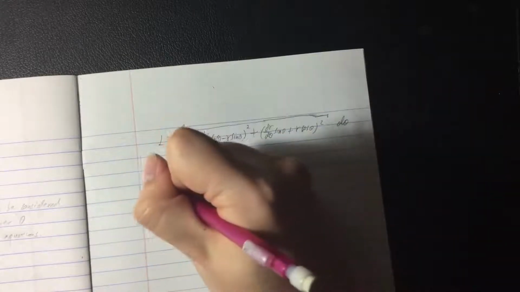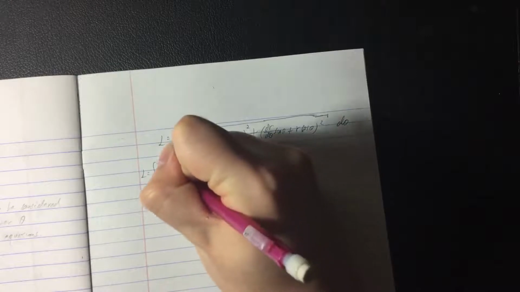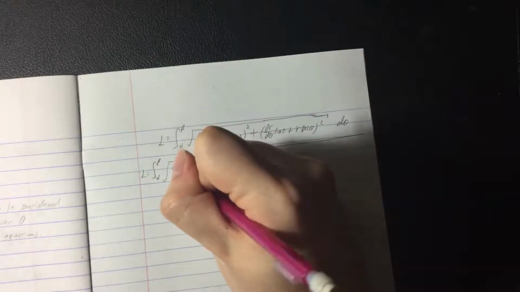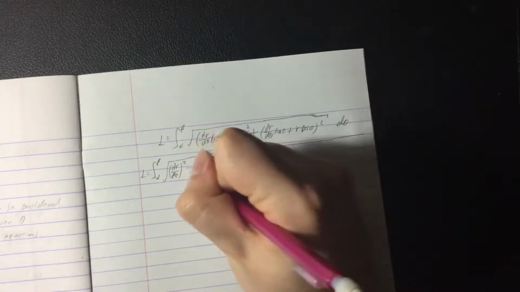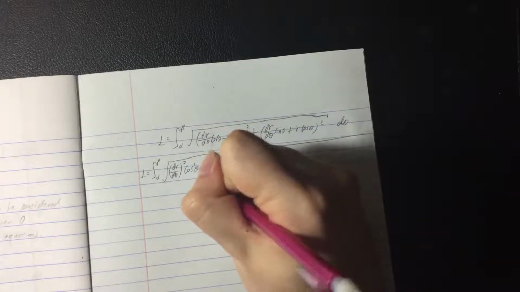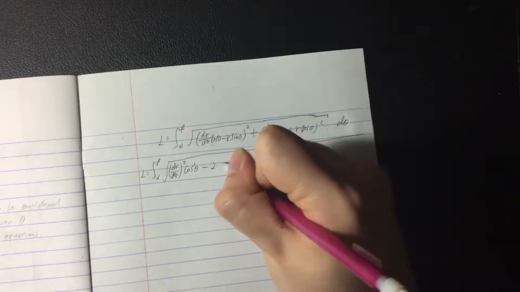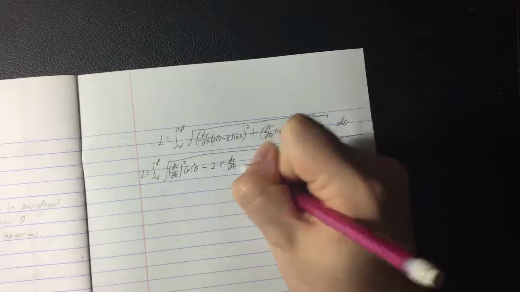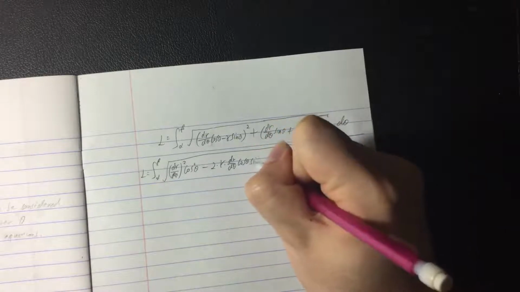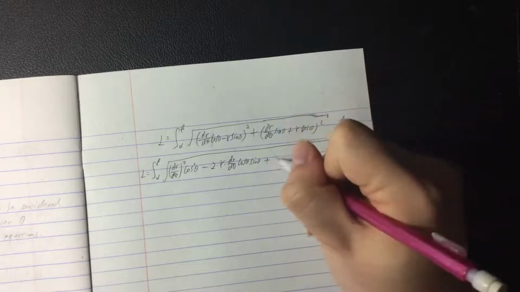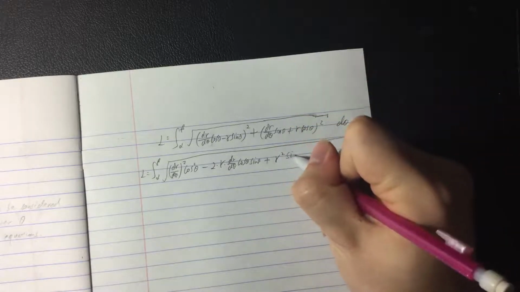Then simplify. Let's expand both perfect squares first. The first parenthesis gives (dr over d theta) squared times cosine squared theta minus 2 r dr over d theta cosine theta sine theta plus r squared sine squared theta.